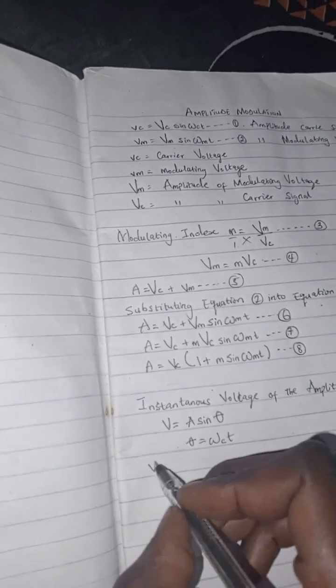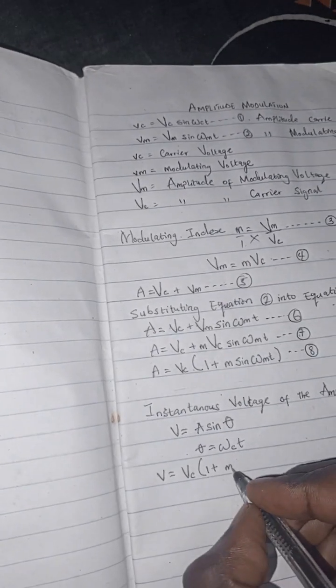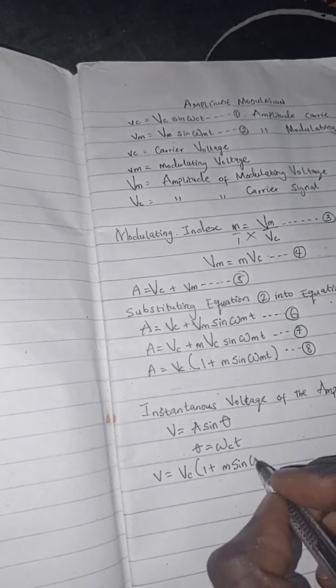So now we can substitute these variables. We know that our V will now be equal to, instead of this A, we said we are going to substitute equation 8 as our A, which is going to be Vc into open bracket 1 plus m sine omega mt close bracket.